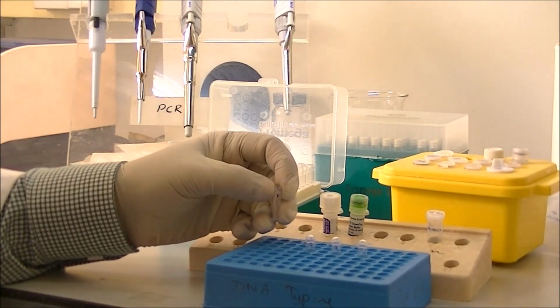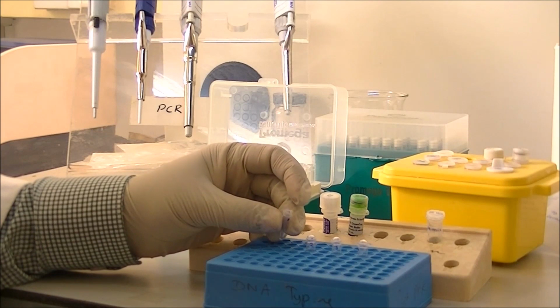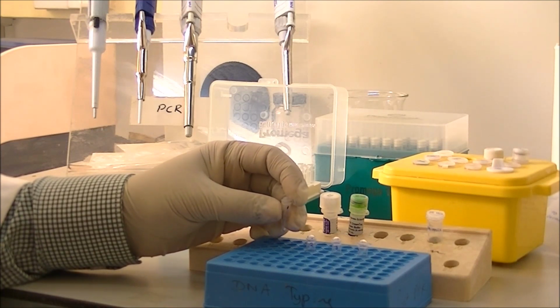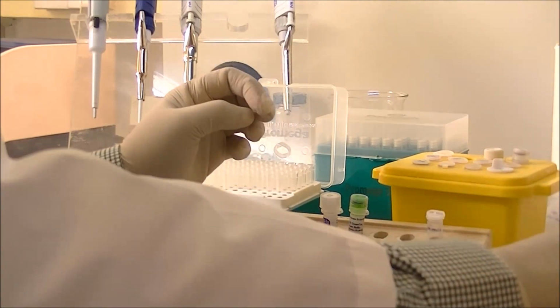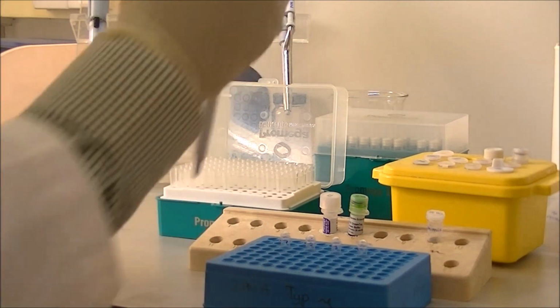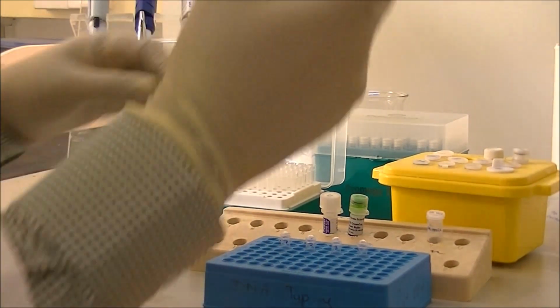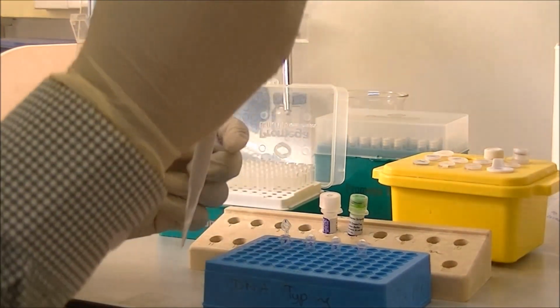These are the PCR tubes. The PCR tubes, as you can see, have been pre-labeled beforehand to ensure that you are adding the correct sample to the correct tube. So the total volume that I am dispensing into each PCR tube is 18 microliters.